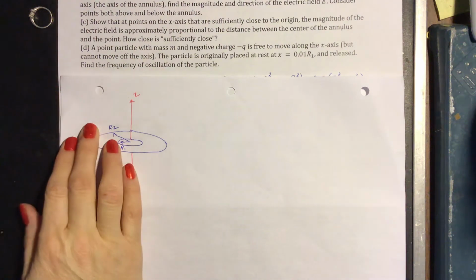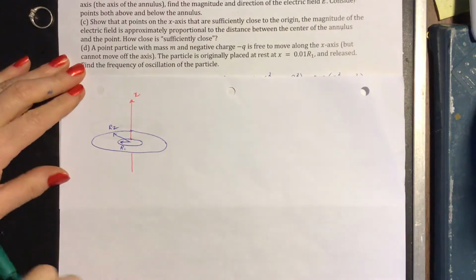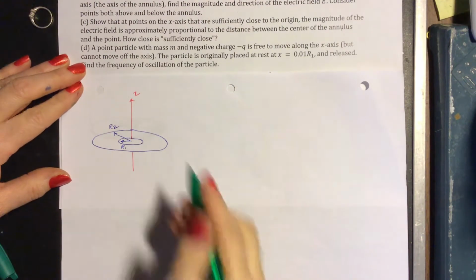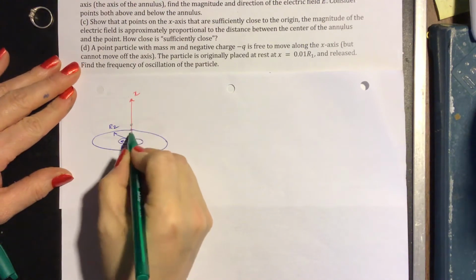What we're going to do in this problem is release a particle at x equals 0.01 times r1, so pretty close to the annulus. I'm going to draw it right here just so I don't get messed up in the picture, but there's our distance x.